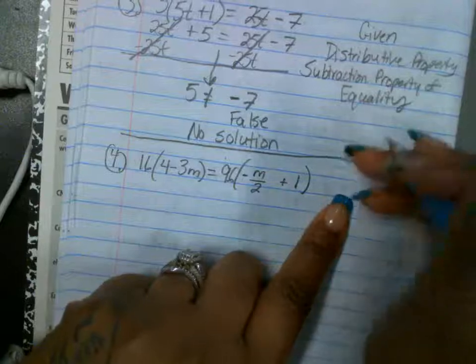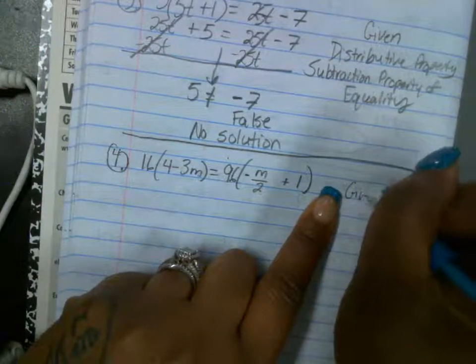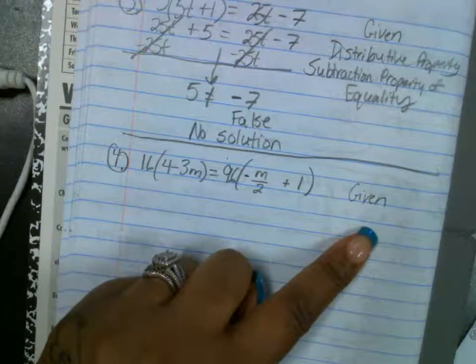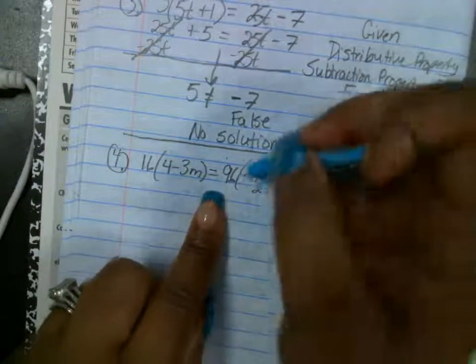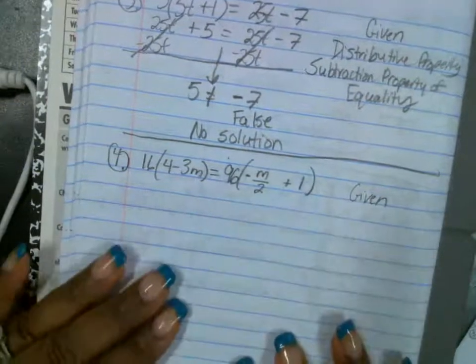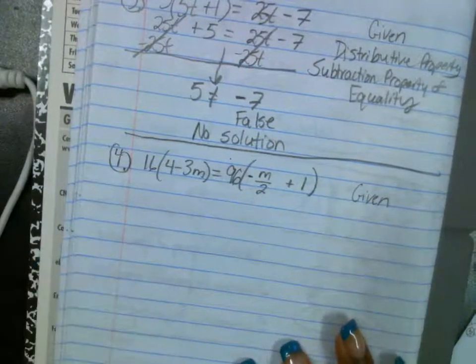This is a given. This is the problem that's given. Does that say 96? It does. Yes, let me make it clear.